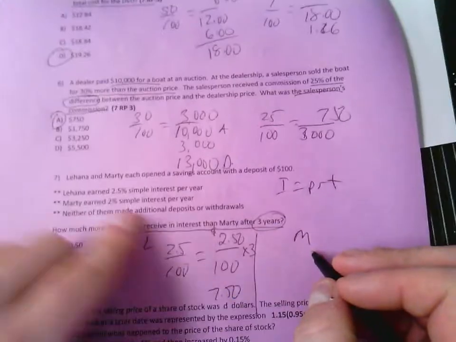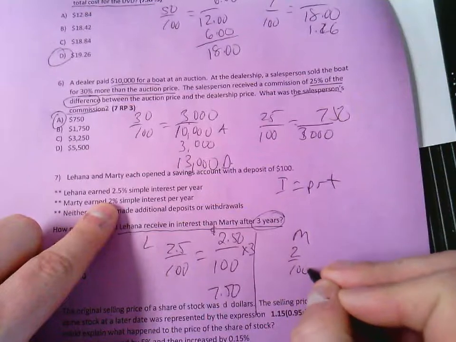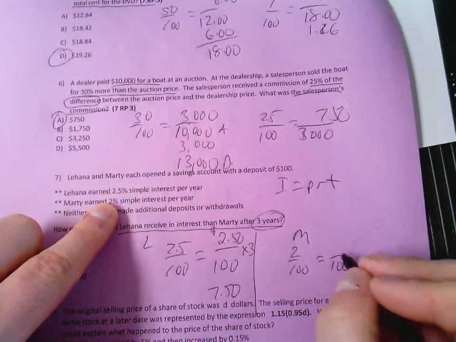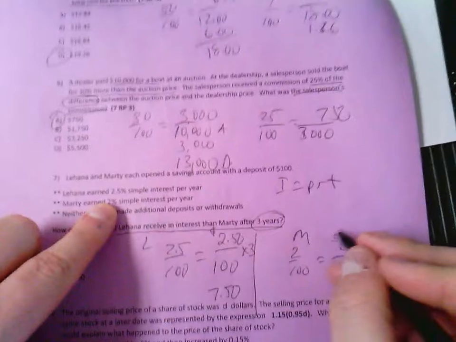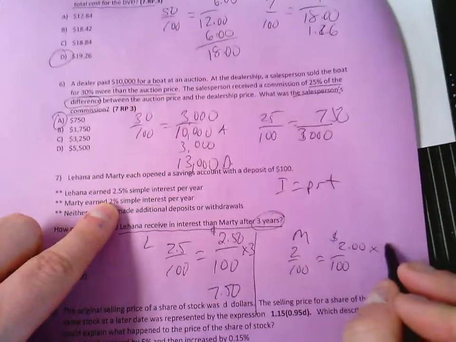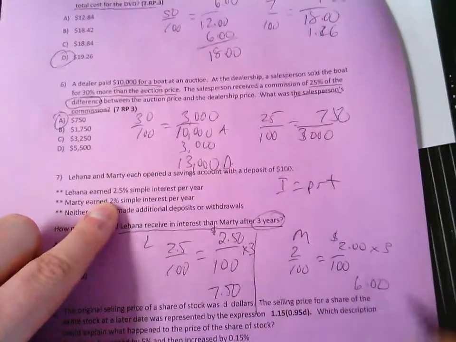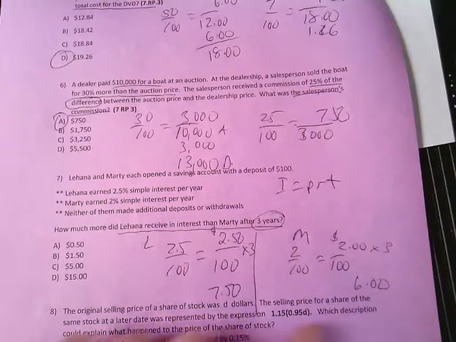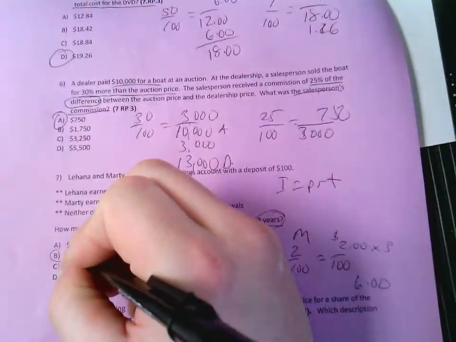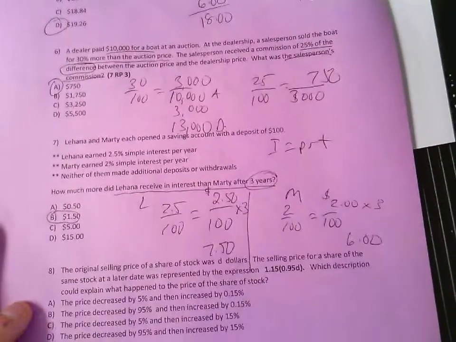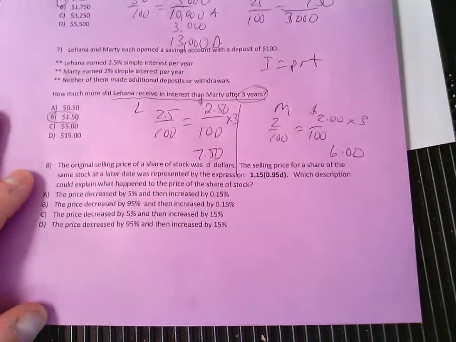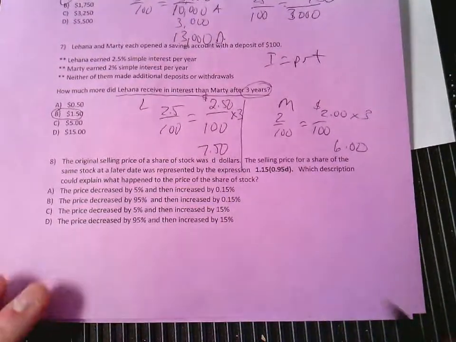And then we have to figure out Marty. Marty's 2% of that same $100, which would just be $2. Multiply that by 3 and it's $6. And then the difference between $7.50 and $6 would be $1.50. Okay. All right, number 8.